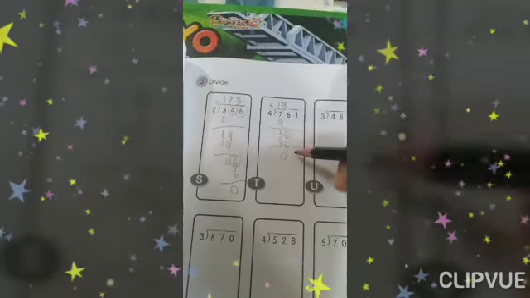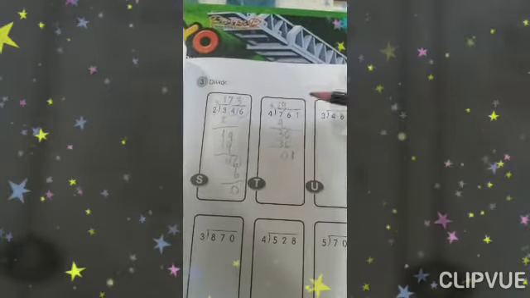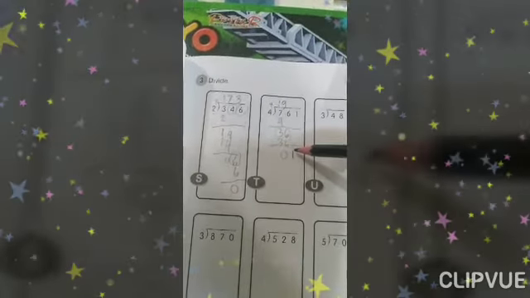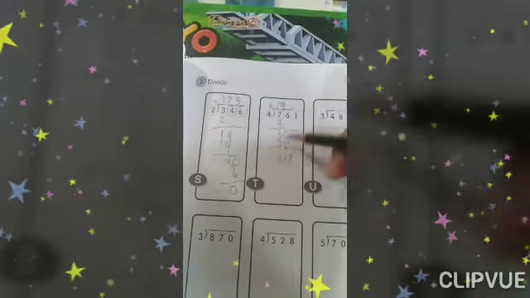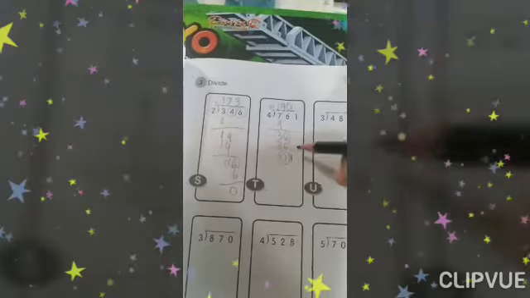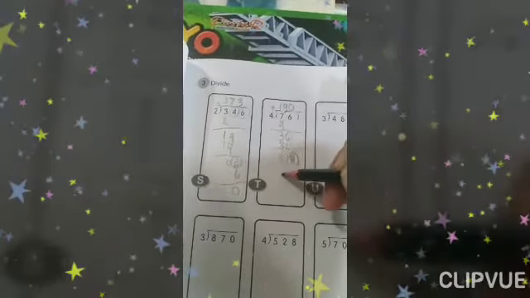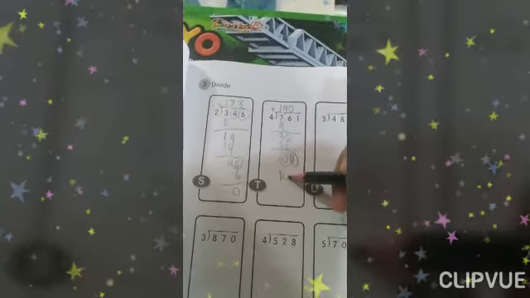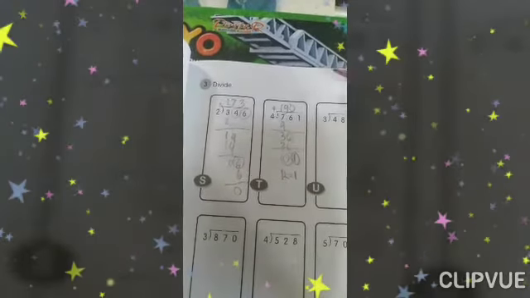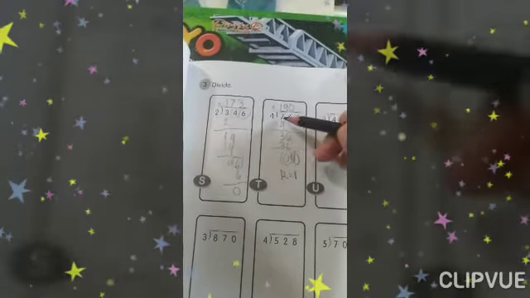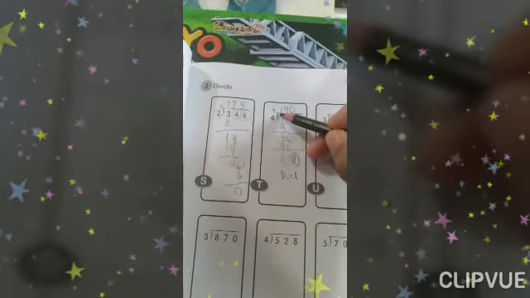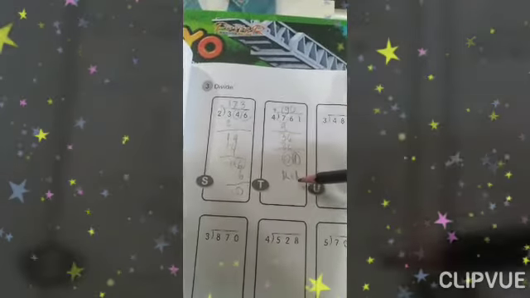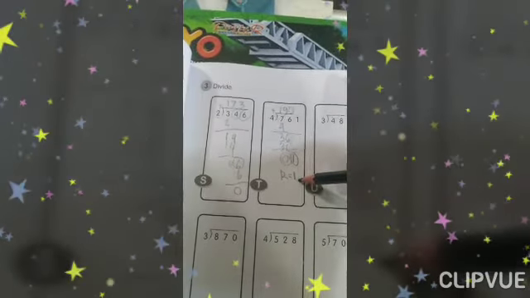And then we put 1 here. Because we cannot divide 1 with 4, so we put 0 here. And 1 as remainder. Remainder 1. Okay, so 761 divide 4 equals 190 with remainder 1. Okay, next.